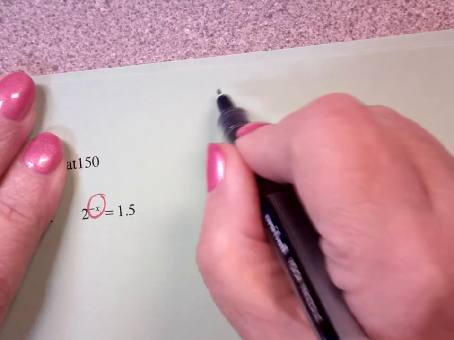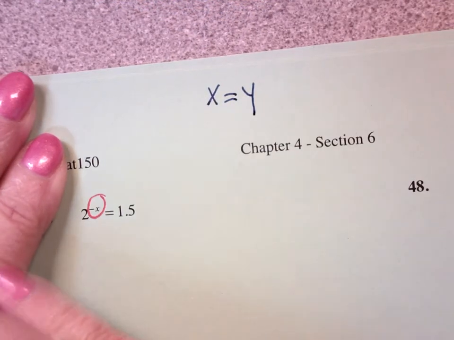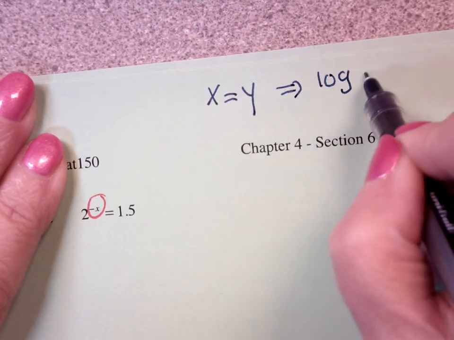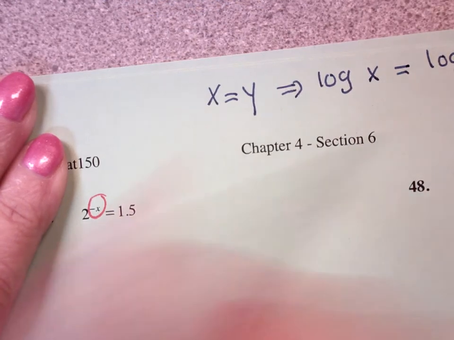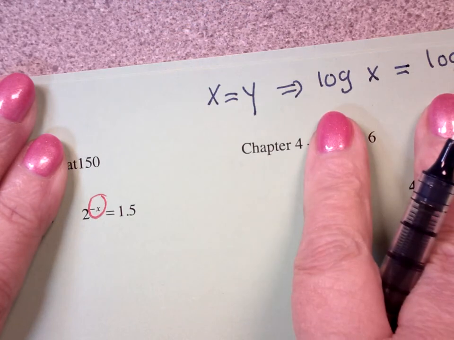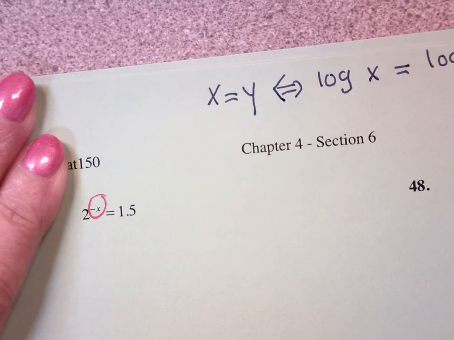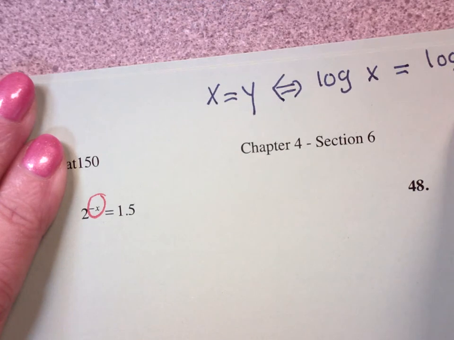If I know that x is equal to y, if I know the two things are equal, I then also know that the log of x also has to be equal to the log of y. We can go one of two ways. If I had two logs equal to each other, then x equals y, and actually I can put arrows going both directions. Or if I know the two things are equal to each other, then the log of those two things have to be equal to each other.